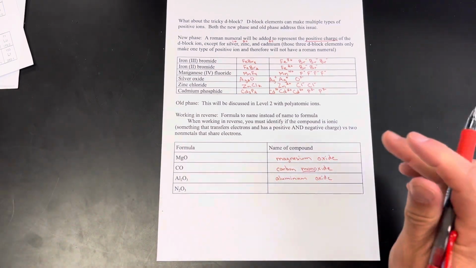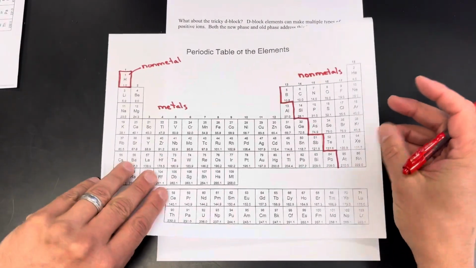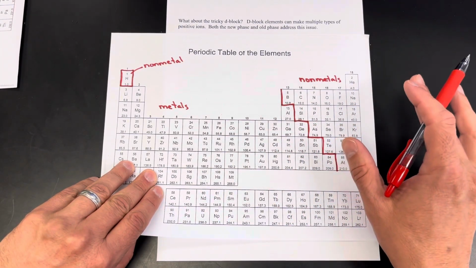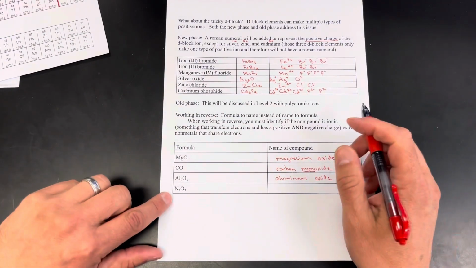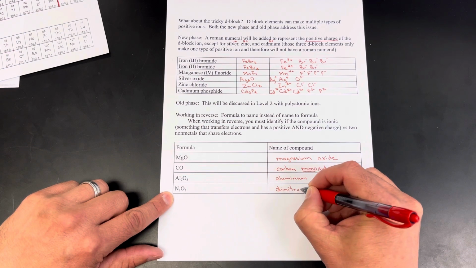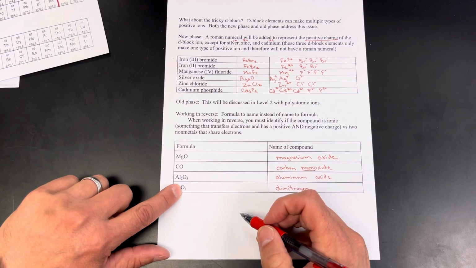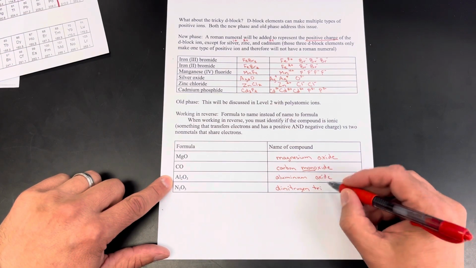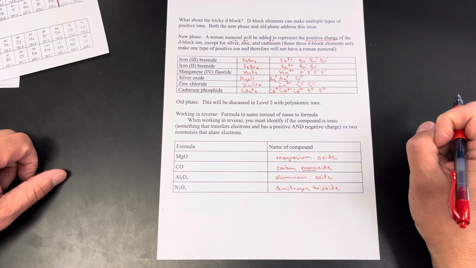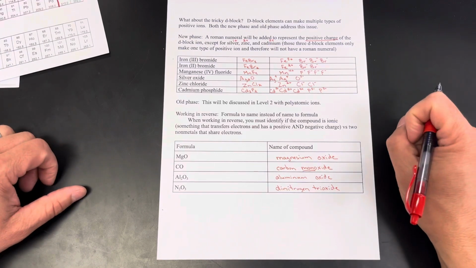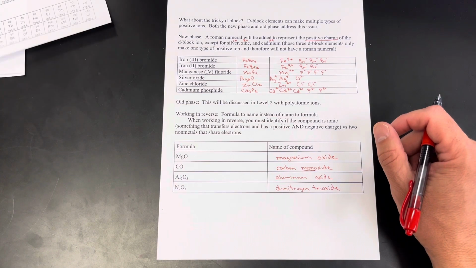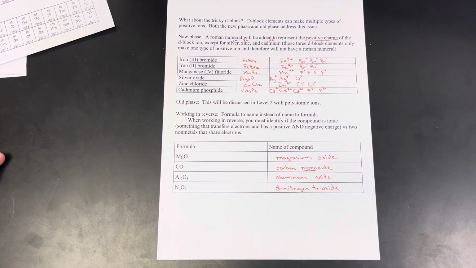Next one is N2O3, so let's look up where the nitrogen and oxygen are. Ooh, we got two nonmetals, okay? So this is not ionic, it's covalent, okay? And for covalent, we do use prefixes. The prefix for 2 is di, so this is going to be dinitrogen. And we got 3 oxygens, and the prefix for 3 is going to be tri, so it's going to be trioxide. Dinitrogen trioxide, okay?